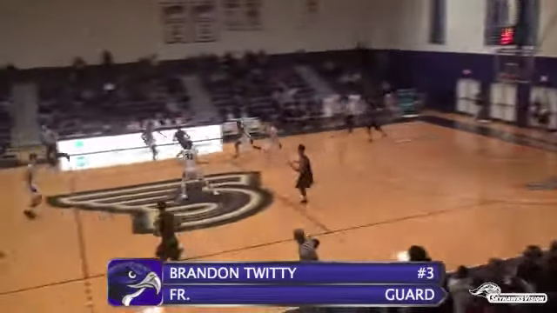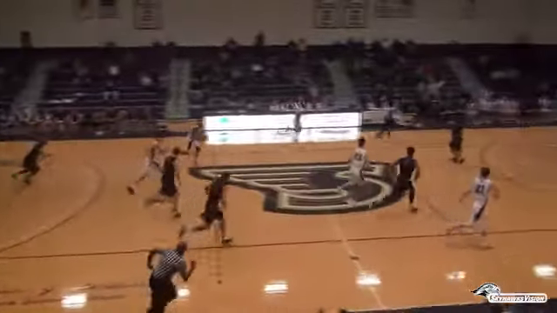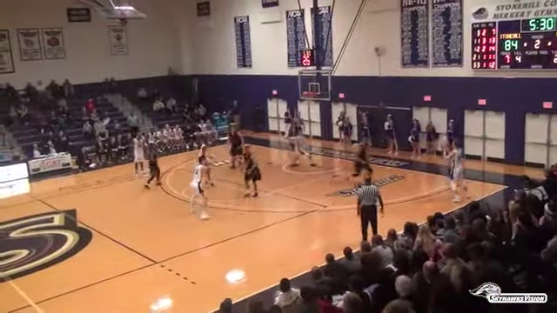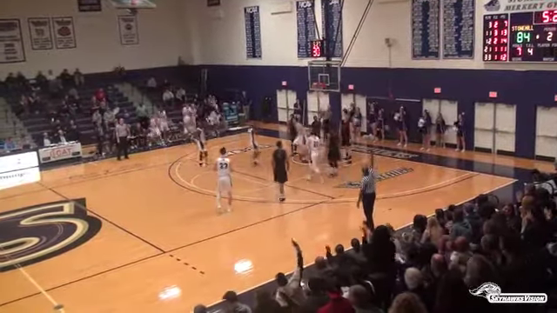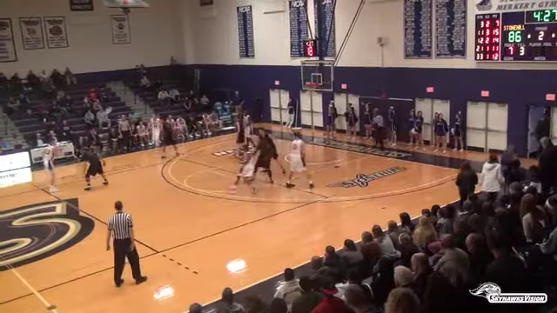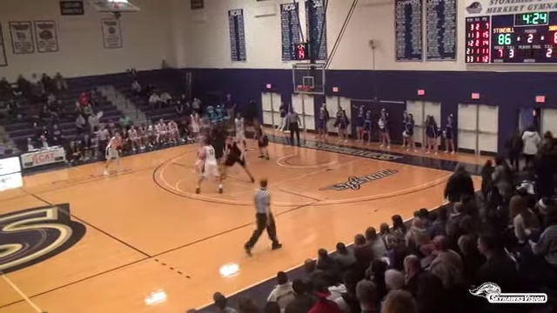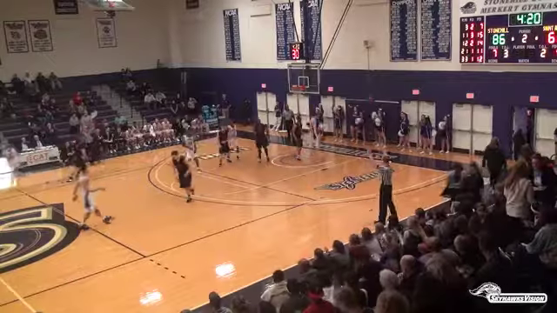And a steal by Morton, taken away by Lee. Twitty back down inside Logan. Oh, what a hesitation. And one for Ryan Logan. Wow. See the ball! Logan back outside. Morton nails the 3 ball.